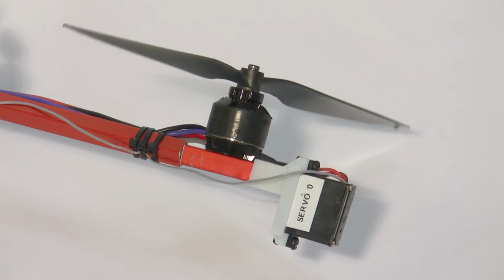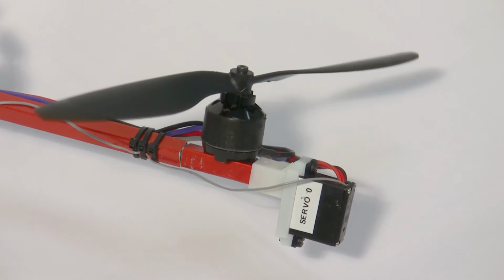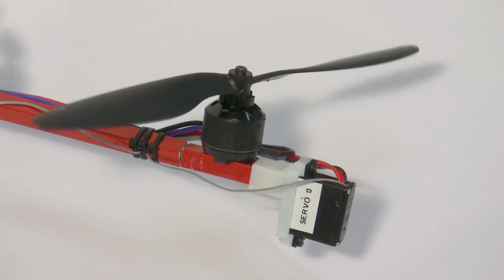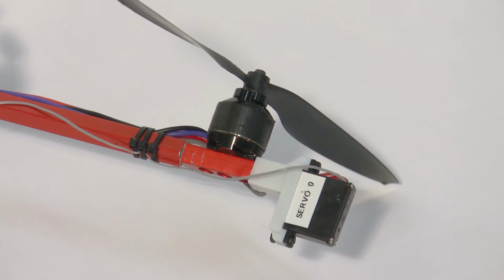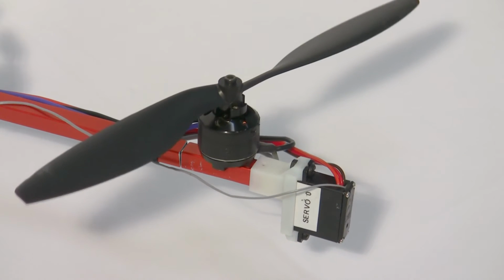This servo motor has a maximum torque of 0.37 Newton-meter and a maximum rotation speed of 4.1 radians per second. The propeller group is designed so that its barycenter is as close as possible to the axle, as assumed by the dynamical model.